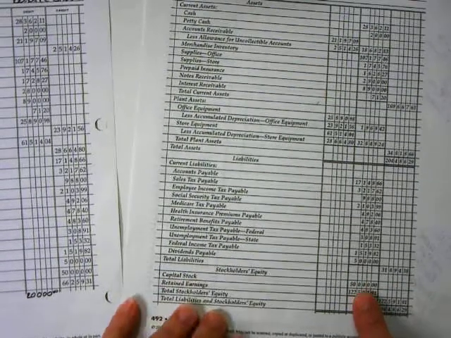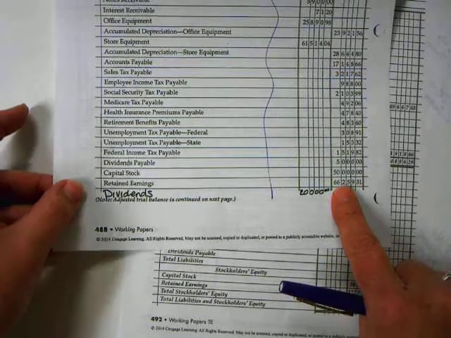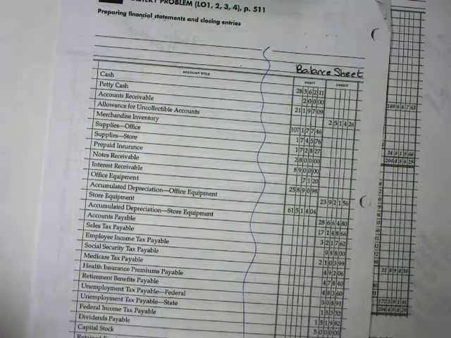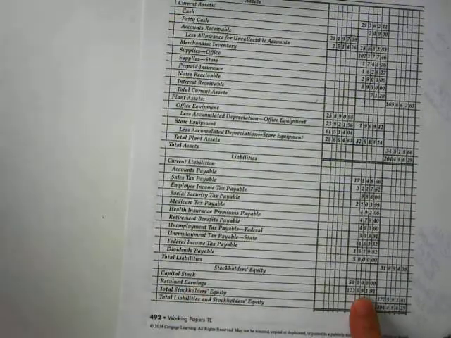Capital stock, and it's sitting right there telling us about it. Okay. Then we've got retained earnings. So let's look at the math for retained earnings, because that's not what we have sitting right here, is it? This says 122,591.